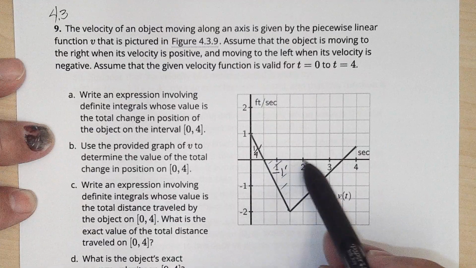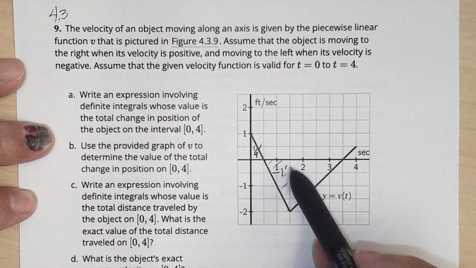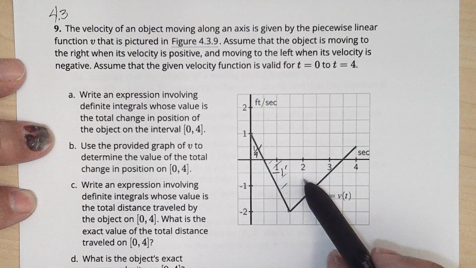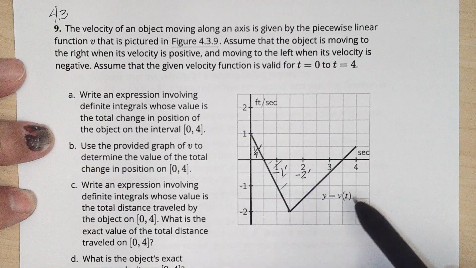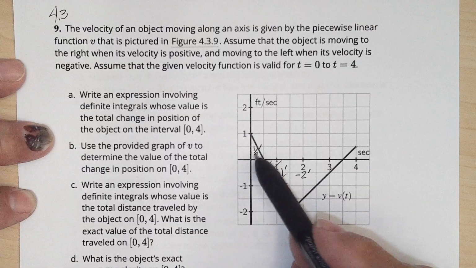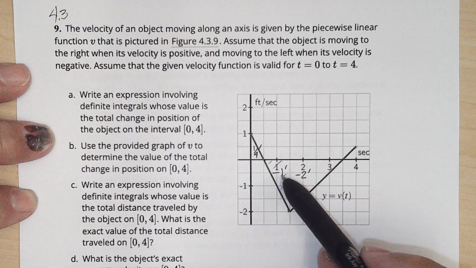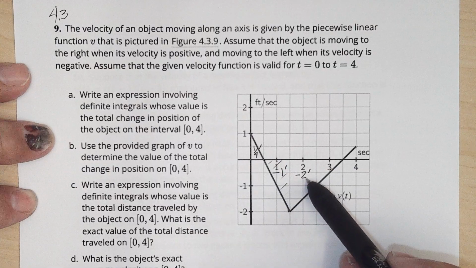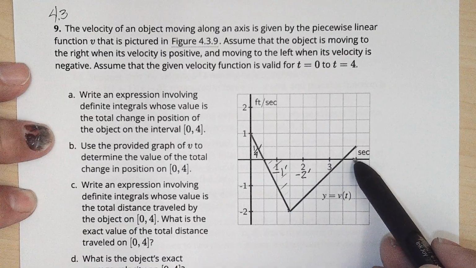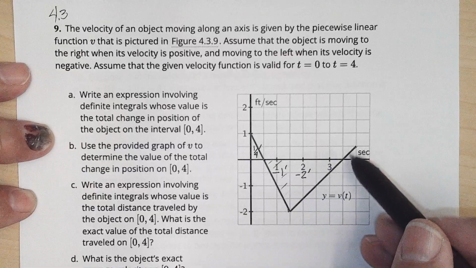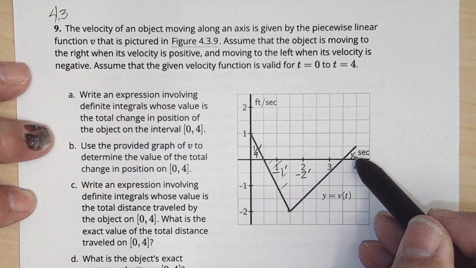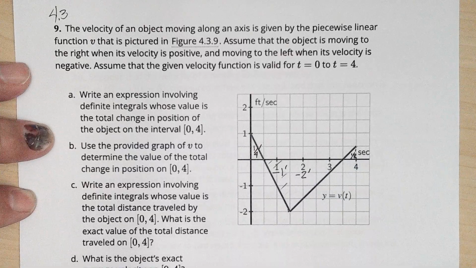This is 2 by 2, which is 4 in half, is 2, minus 2 feet. So it went forward a quarter foot, back a foot, back by 2 feet, and then forward. See, this is a quarter, and that's half of a quarter, which is forward 1/8 of a foot.